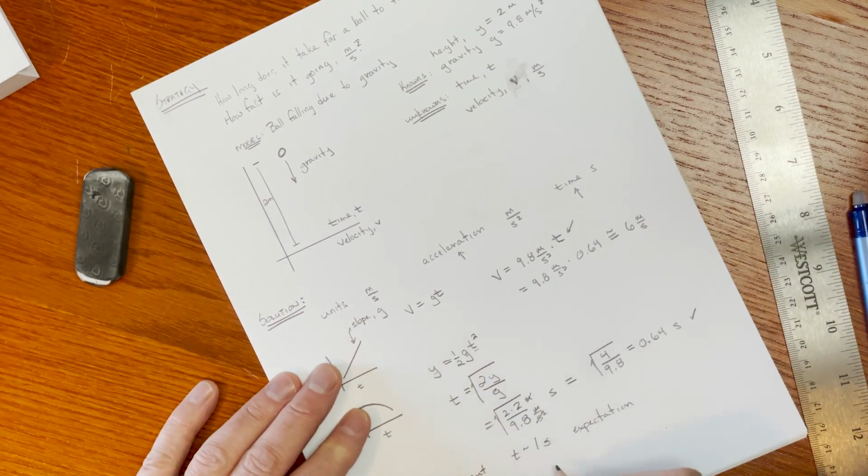Okay, so down here in my significance, I say that my time is about 0.64 seconds. My velocity is about 6 meters per second. And the units work out. Units are good. And the values make sense.